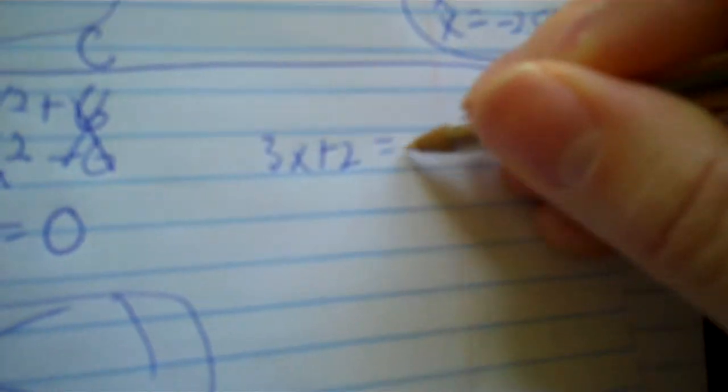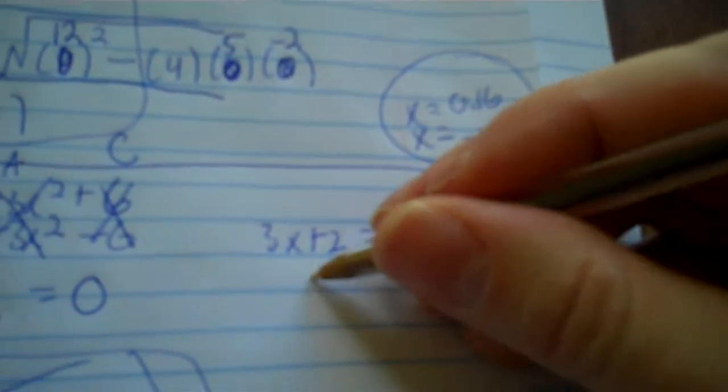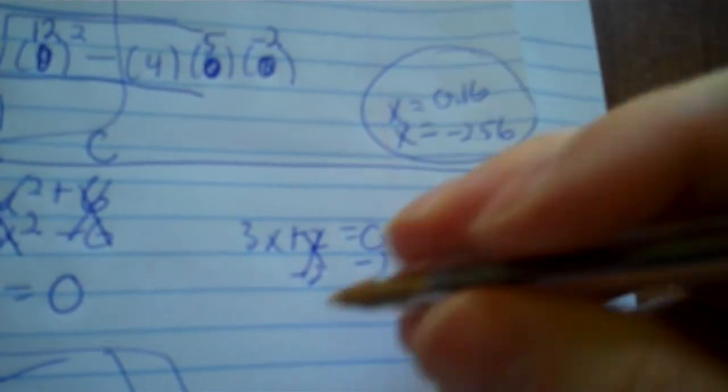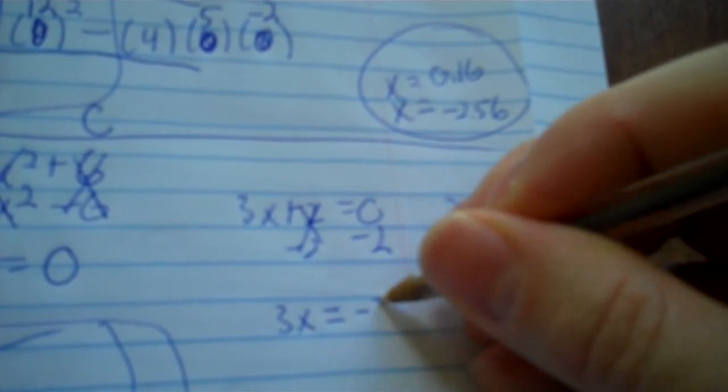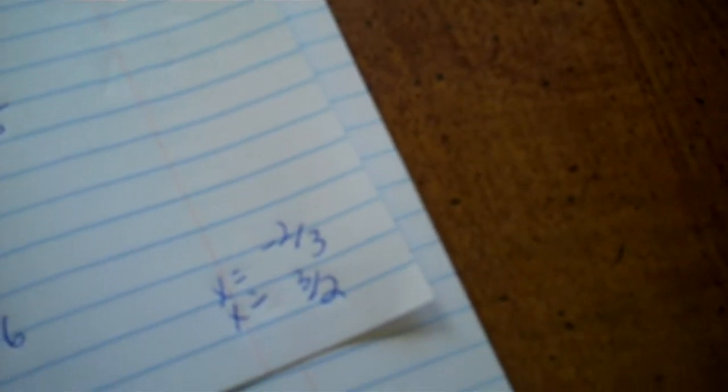Okay, so F1, 3x plus 2 could equal 0. 2x minus 3 could equal 0. So we minus 2. 0 minus 2 is -2. Divide by 3, and you get -2/3. Okay, plus 3. 2x equals 3. Divide by 2. And 3 divided by 2 can be written as 3 over 2. Okay, -2/3 and 3 over 2.